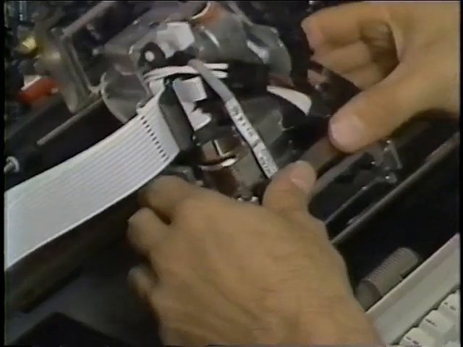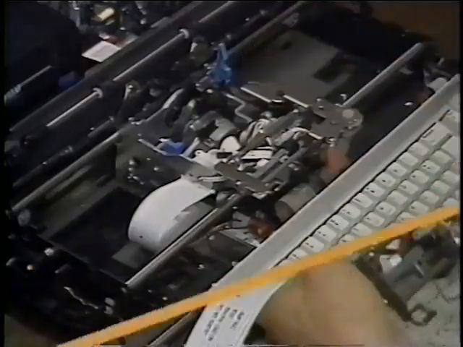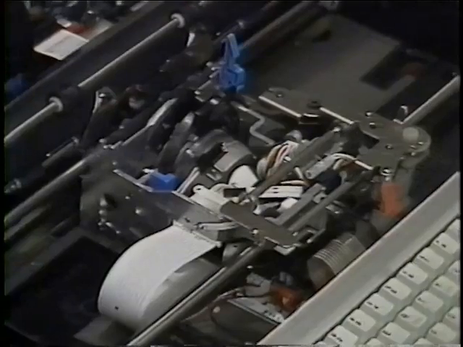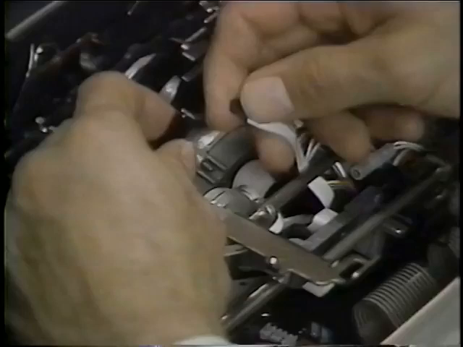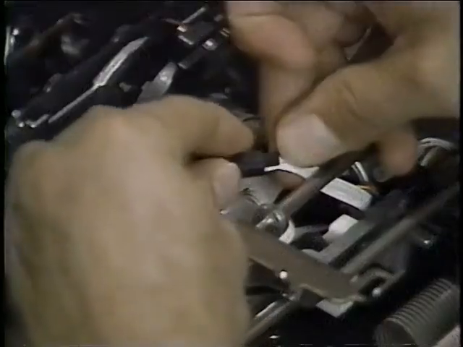Now reinstall the carrier in the machine. Be sure to route cables so that none of the connectors hang out of the bottom of the carrier and the cables do not interfere with any moving parts. Next, connect the hammer solenoid connector.